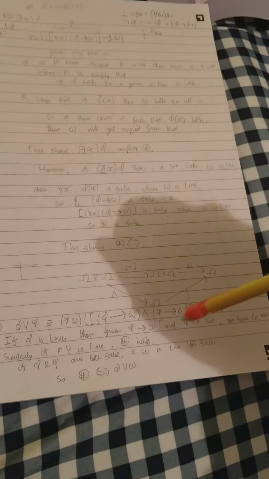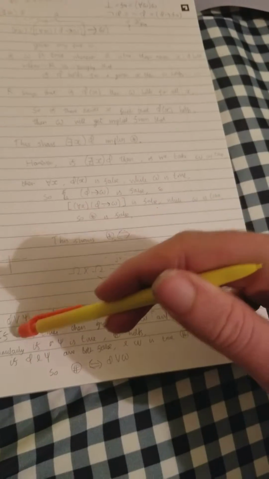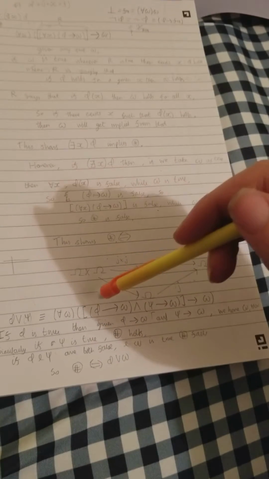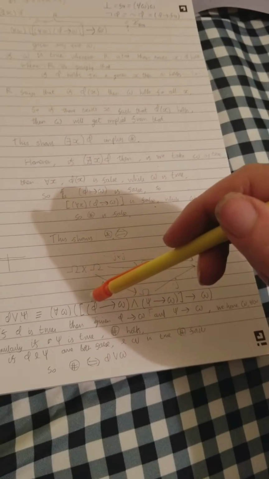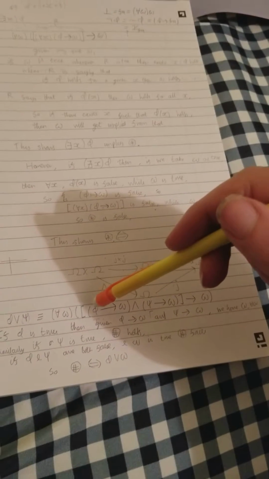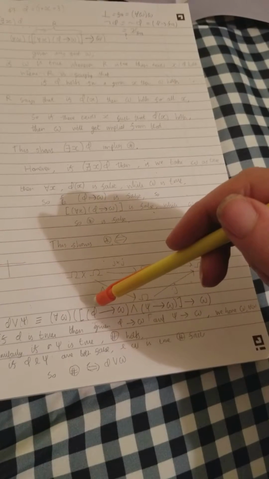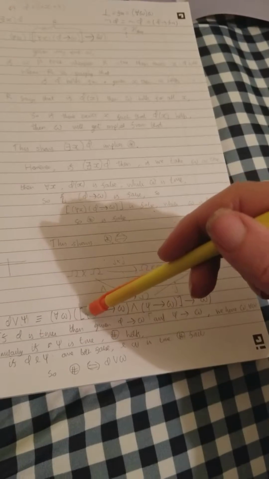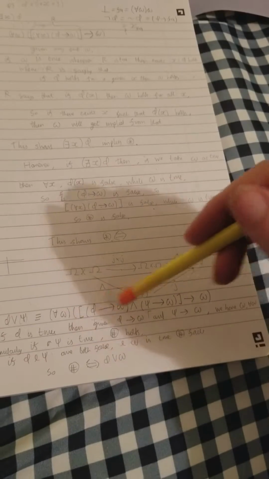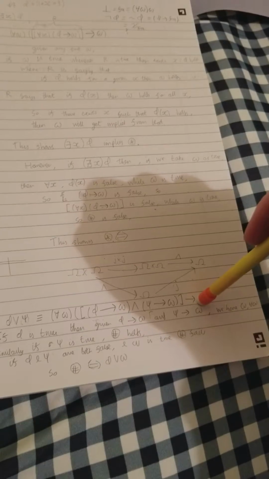Okay, so this works because let's suppose that one of these is true, either phi or psi. Let's say phi. Okay, well, if phi is true, then if we have that phi implies w and psi implies w, then that does imply w, because they both imply w. So if one of them is true, then we get w.